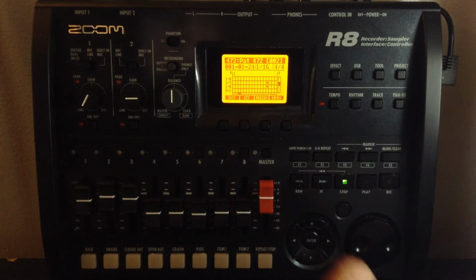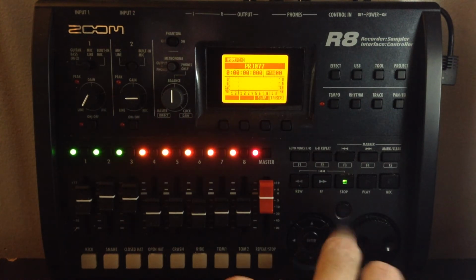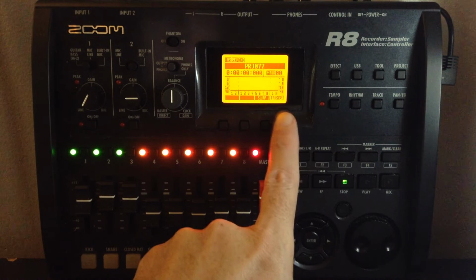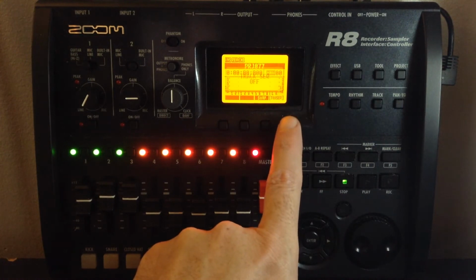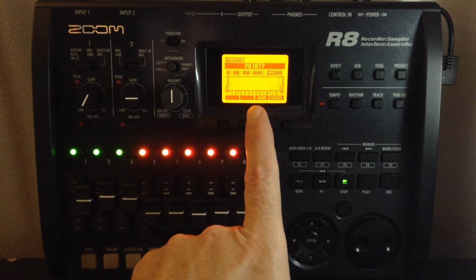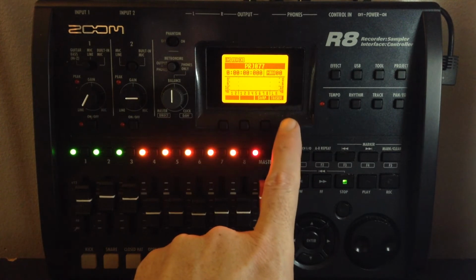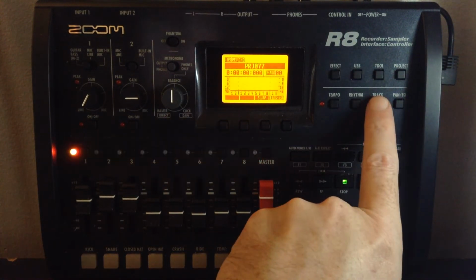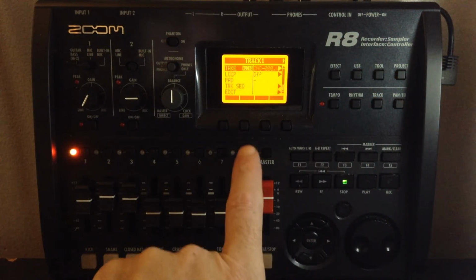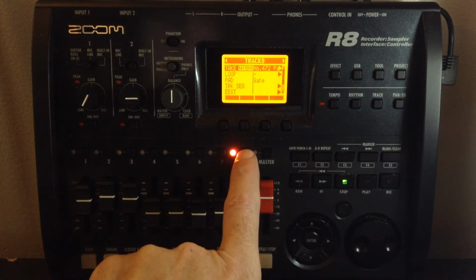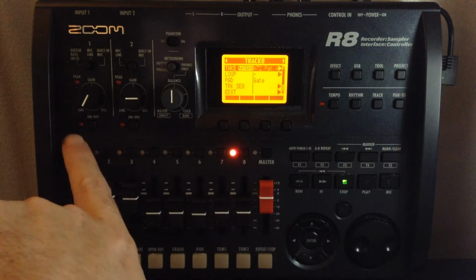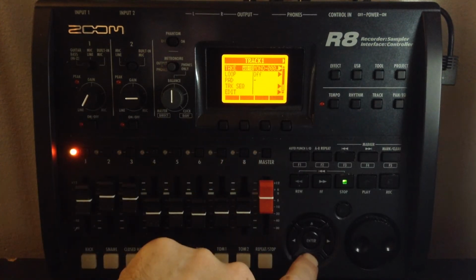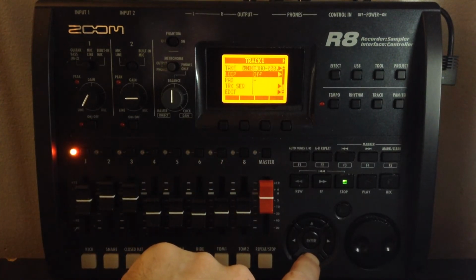But since I'm done with that, back at the main screen, you hit this button to make sure that track sequencer is on. So my track sequencer was already on. I just turned it off, turned it on. Then I hit track, and I usually hit track 8. I don't think it matters. You can leave it on whatever track it's on. So to simplify things, it doesn't matter.